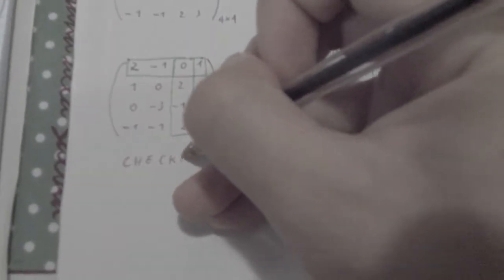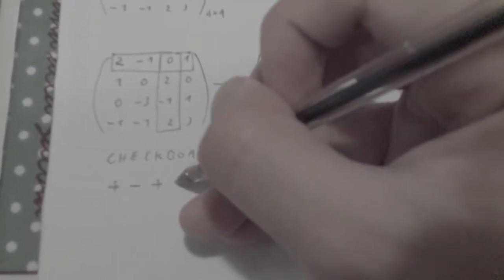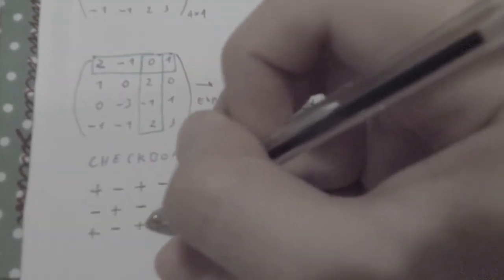Now I want you to write a checkerboard, what I call a checkerboard. It's going to be important. The checkerboard goes by inverting the plus and minus sign. So it's plus, minus, plus, minus, minus, plus, minus, plus, plus, minus, plus, minus, minus, plus, minus, plus.